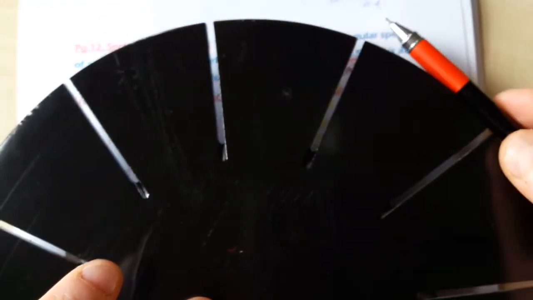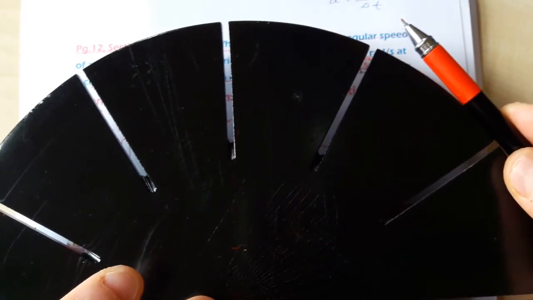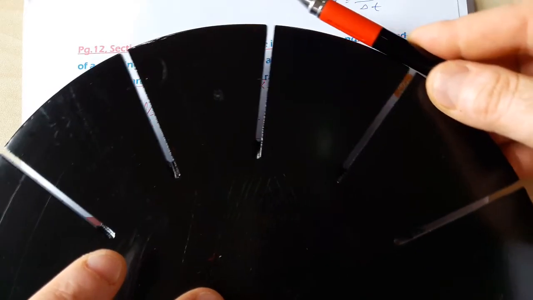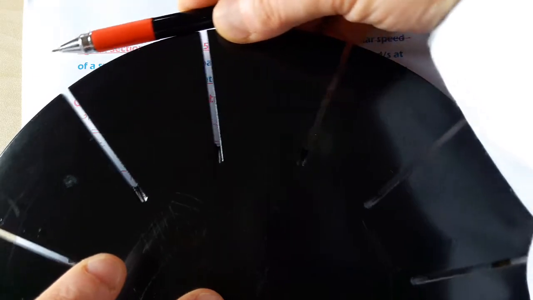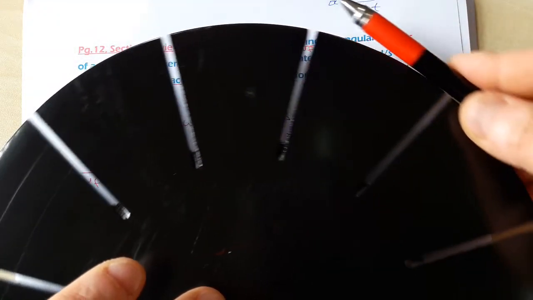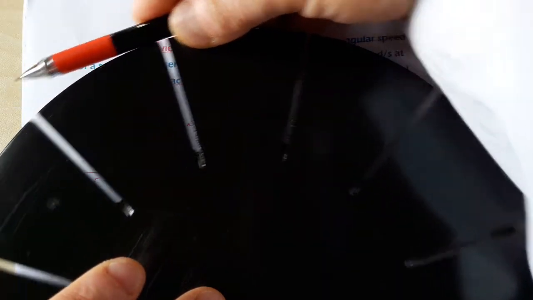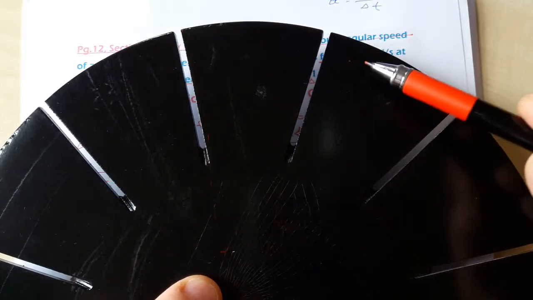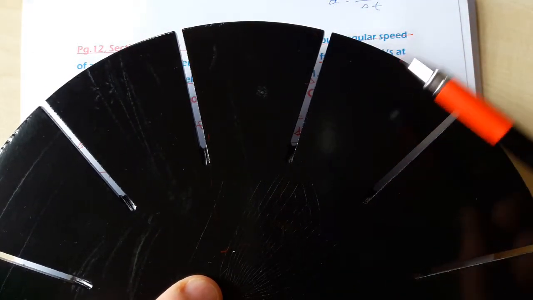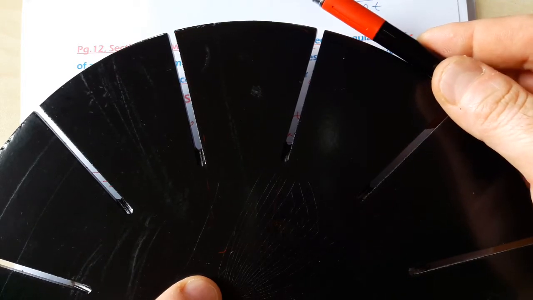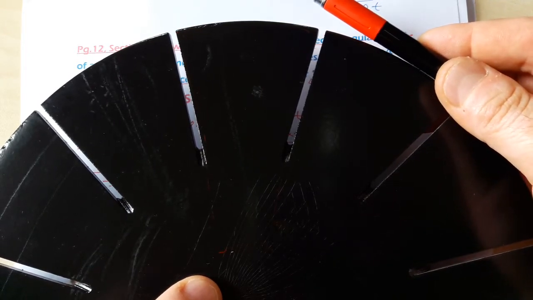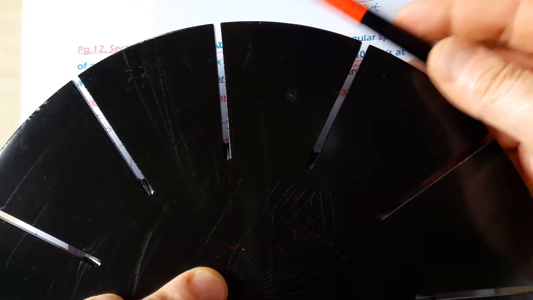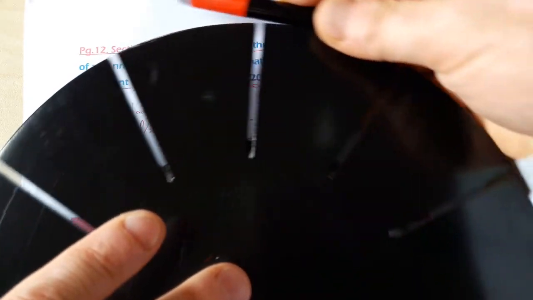Now look at this pen. This pen is a line tangent to this circle or disk. While the disk is rotating, this pen is also rotating, but its speed is always tangent to the circle. That is why we say this is the tangential speed. The linear speed of a point on a rotating object is what we are going to call, from now on, the tangential speed, because this velocity vector is always tangent to the circle drawn by that point.